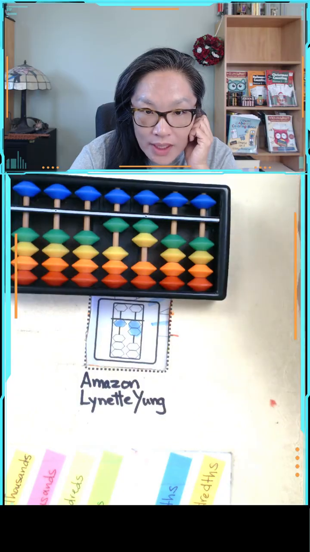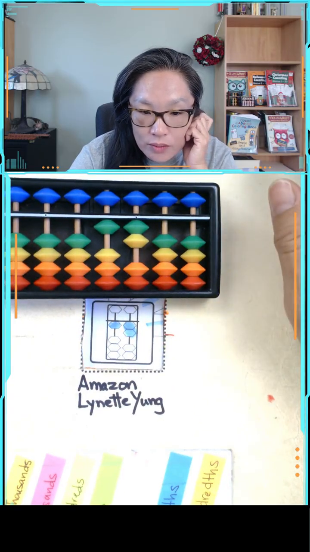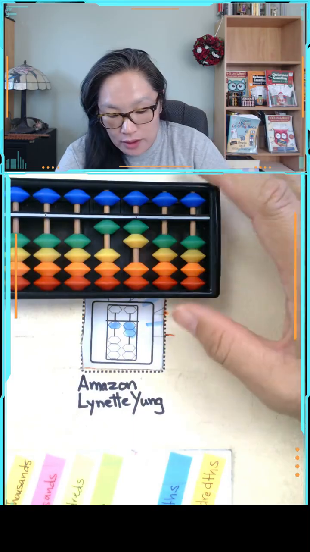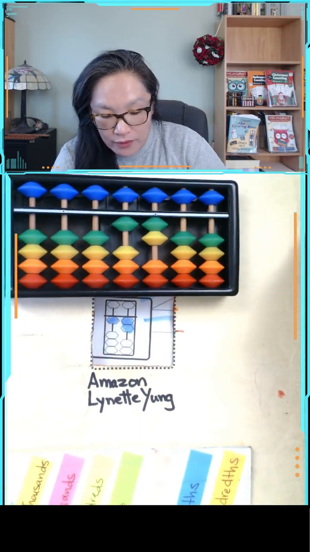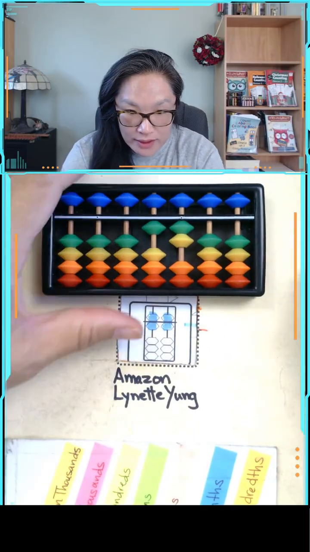So I'm not gatekeeping the division, but I know it's a little bit more advanced learning. And so I don't want to deter anybody from learning how to use the abacus.